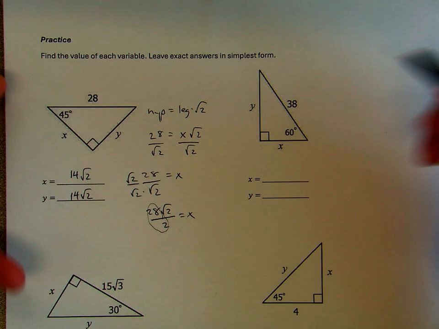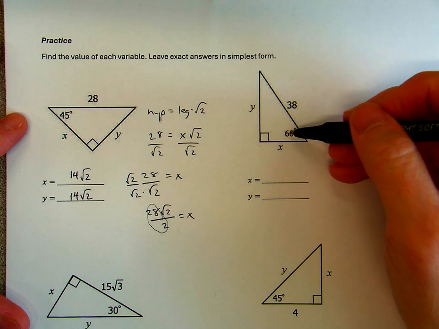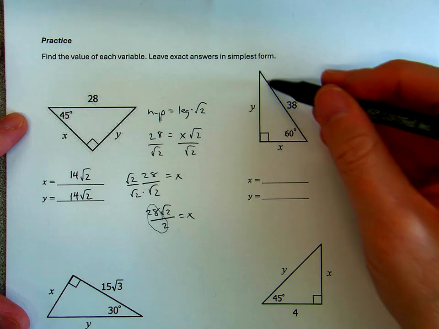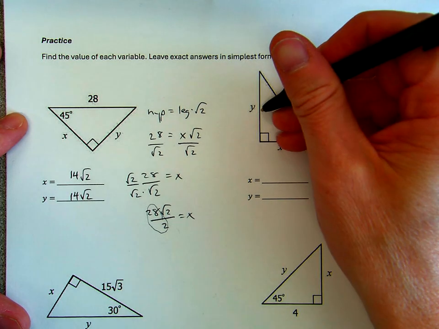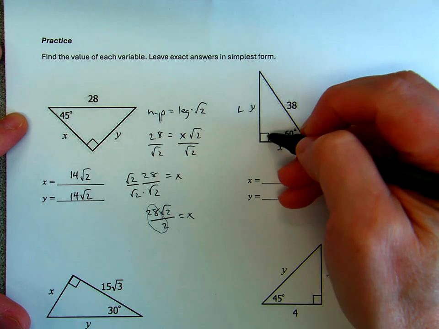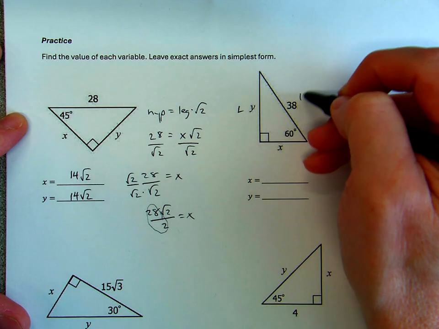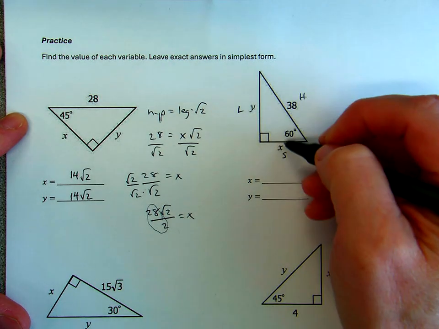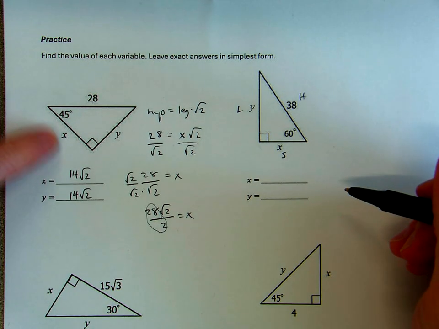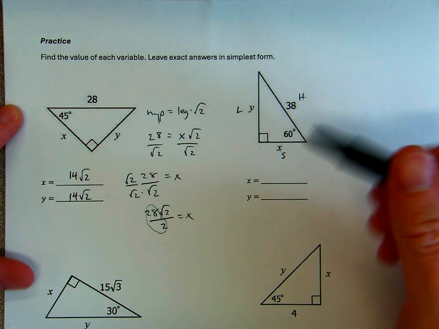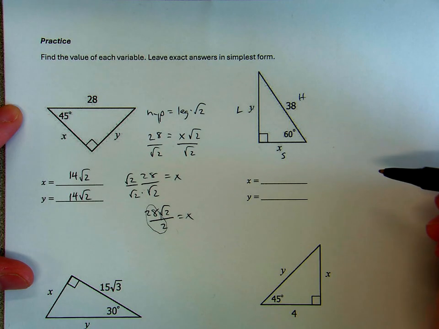Right? So I got a right triangle, 60 degrees. So this is a 30, 60, 90. Across from the 60 is my long side. Across from my right angle is my hypotenuse. And across from the 30 is my short side. So I'm labeling the 30, 60, 90. I don't need to label the 45, 45. This helps to make sure I'm putting these together correctly.